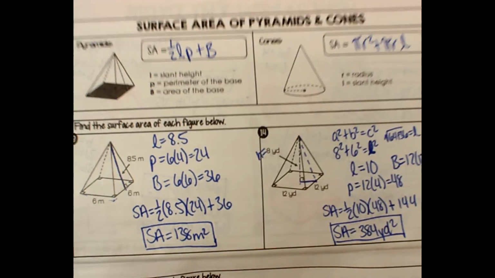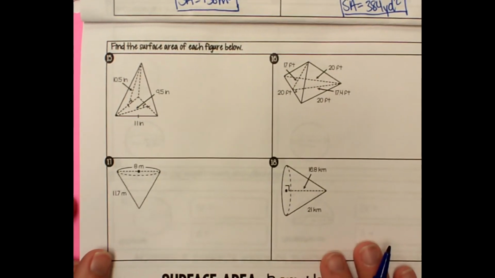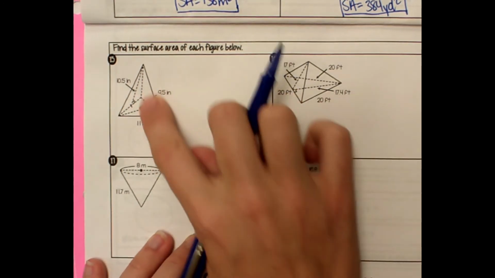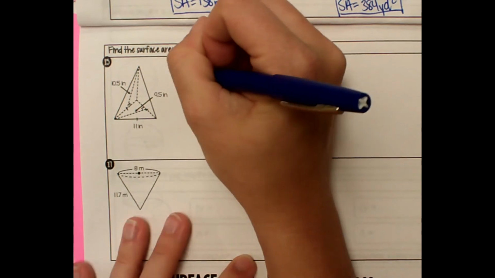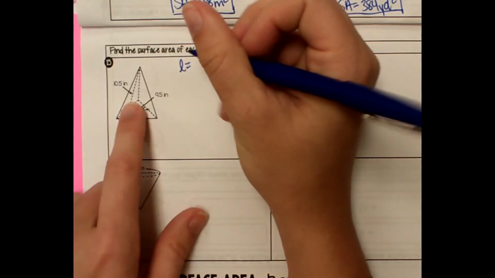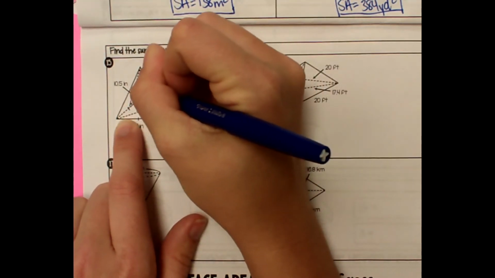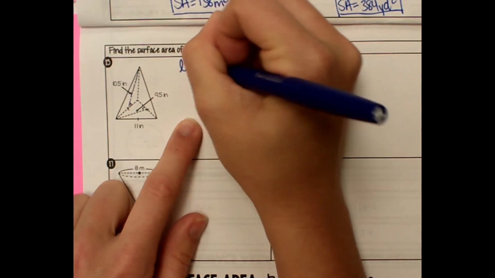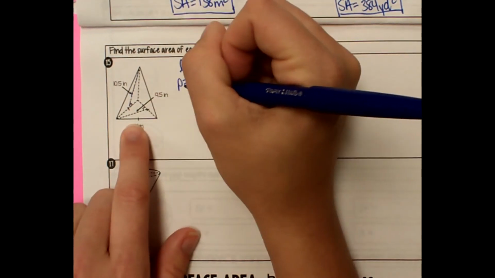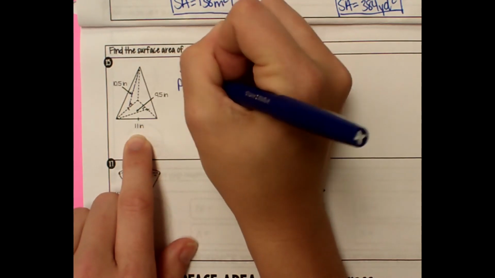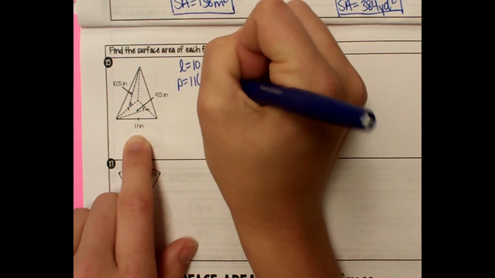So now that we've done 13 and 14, instead of doing 6 more, I'm going to go ahead and do 2 more. I'll do 1 more pyramid and then we'll do a cone. So looking at number 15, you still need to identify your slant height, which in this case is going to be the 10.5. Your perimeter, if you look, all the sides are 11, so 11 times 3 is going to be 33.